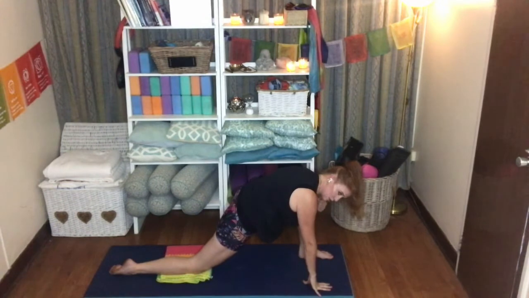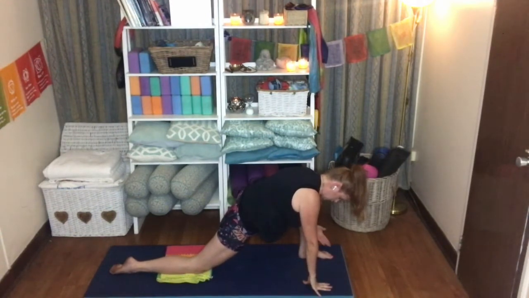Again, you're not wanting to shoot this knee over the toes. If it's slightly over perpendicular, that's fine, but we don't want this knee overshooting the toes.